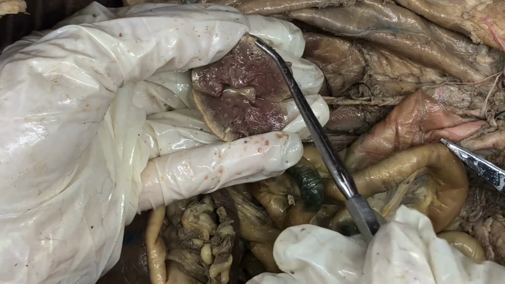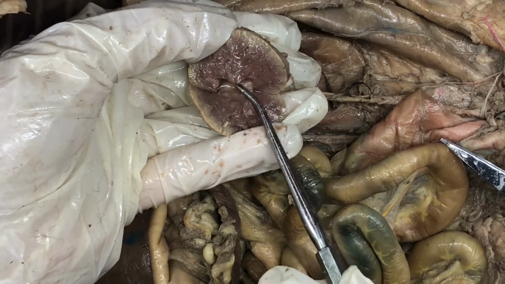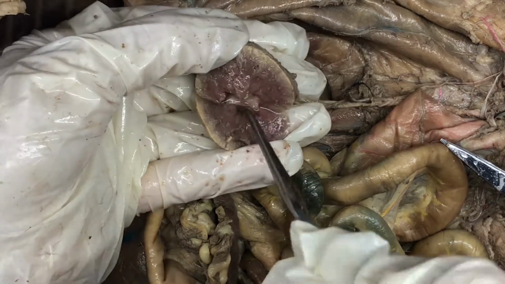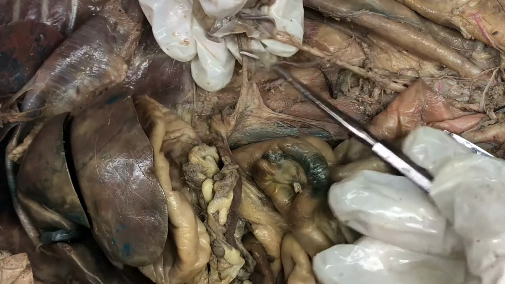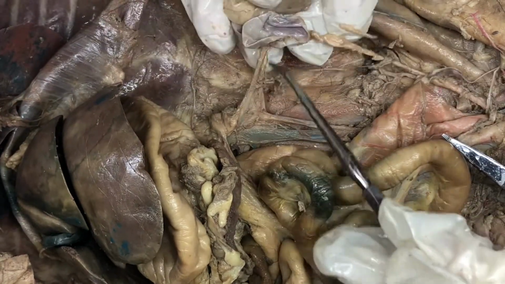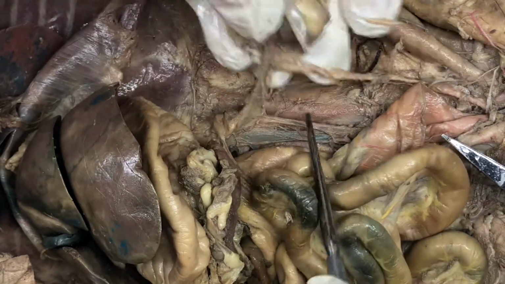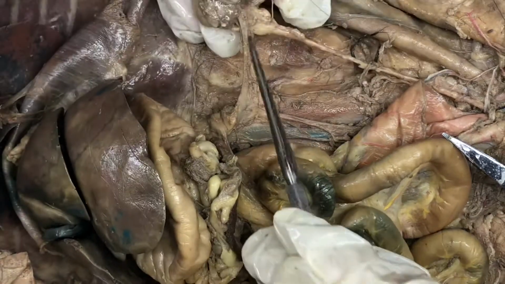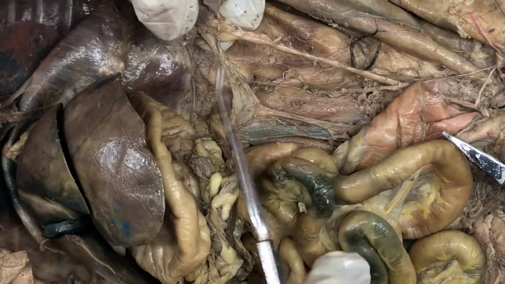So we have the renal cortex, renal medulla, renal papilla, renal pelvis, drains into the renal sinus. We have the renal artery, which is running right here. And you can't see it because this cat isn't stained very well. But then all of this will run from the renal sinus into the ureter.